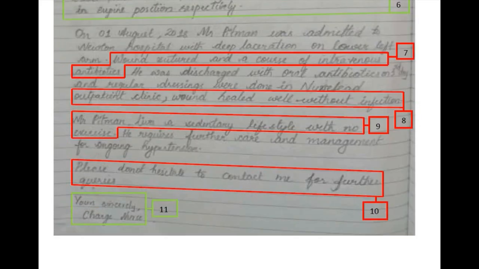Moving to the rest of the letter, "Mr. Pittman lives a sedentary lifestyle with no exercise. He requires further care and management for ongoing hypertension." Here the first sentence written is irrelevant because you are writing this letter to the family's GP, which means this patient is known to this doctor.